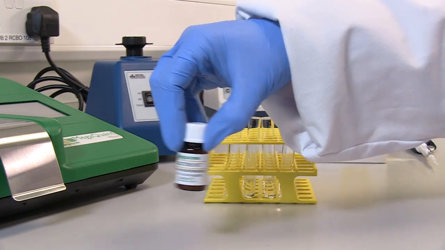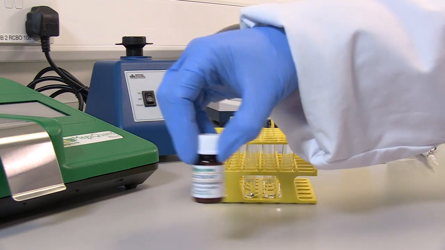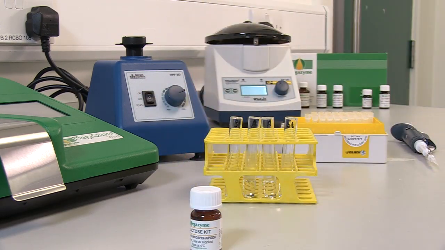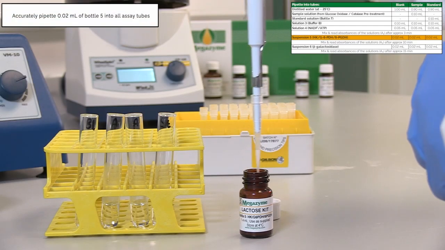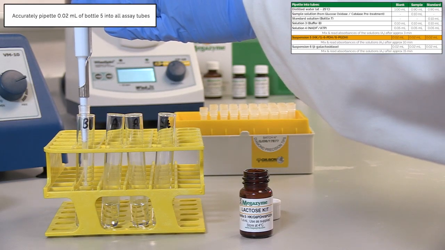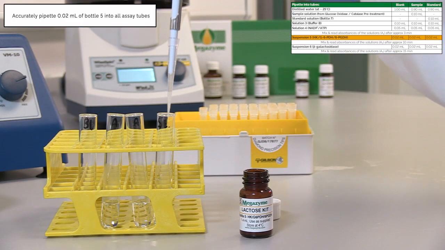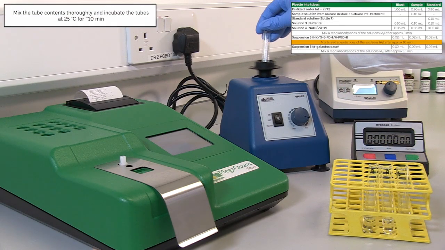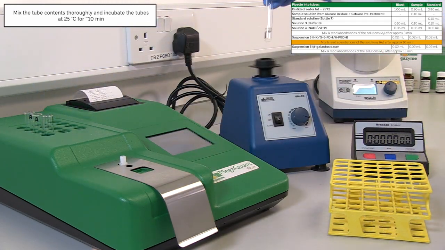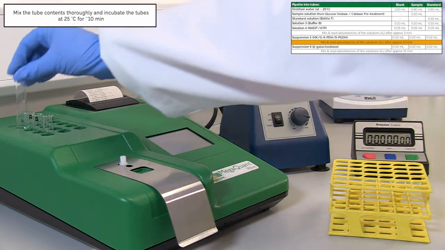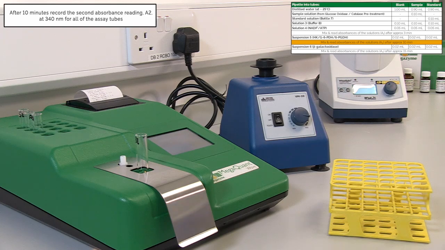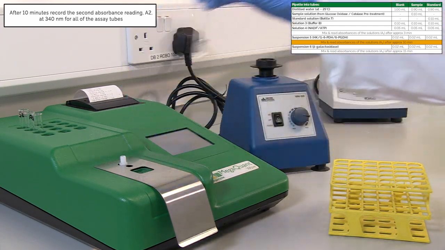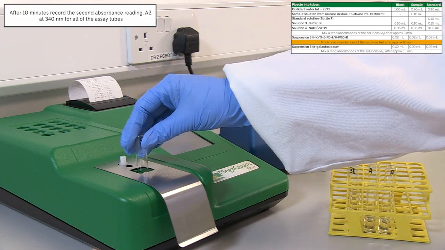Swirl to mix the contents of bottle 5, hexokinase plus glucose 6-phosphate dehydrogenase plus 6-phosphogluconate dehydrogenase suspension, prior to dispensing. Pipette 0.02 ml of bottle 5 into all assay tubes. Mix the tube contents thoroughly and incubate the tubes at 25°C for approximately 10 minutes. After 10 minutes, record the second absorbance reading, A2, at 340 nanometers for all of the assay tubes.